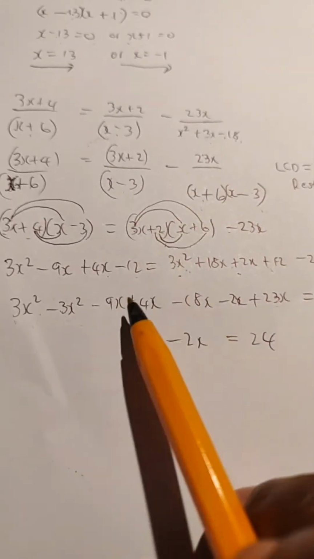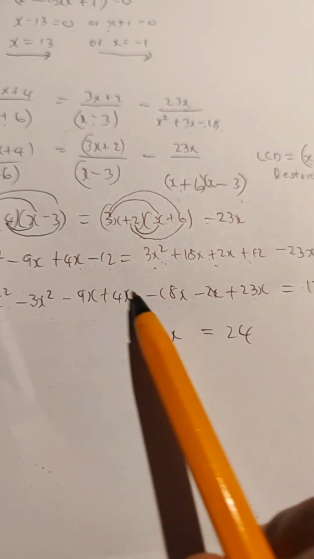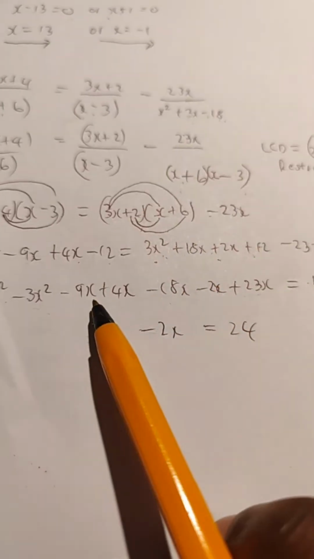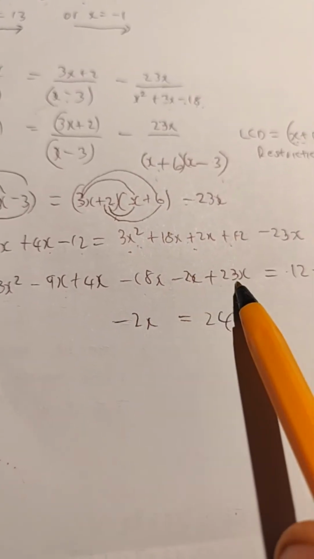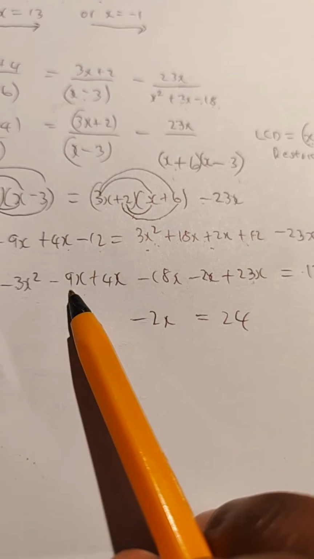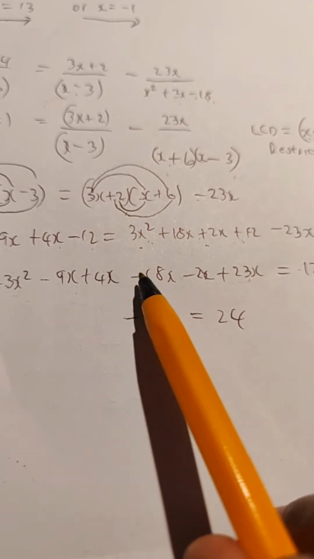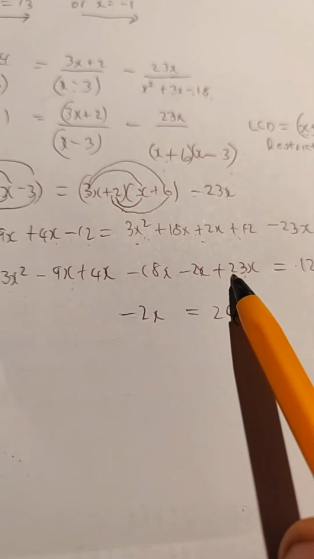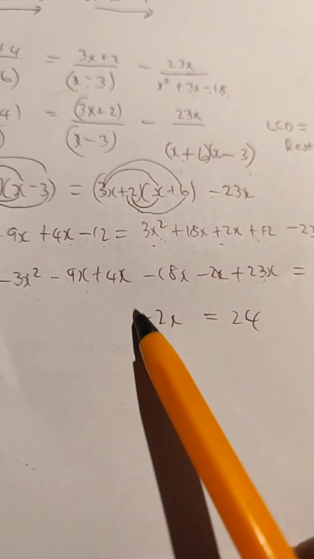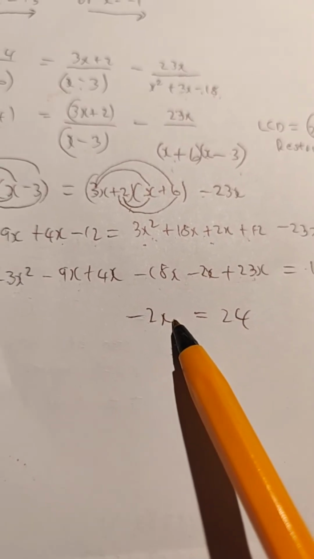Okay. When adding these like terms, guys, take your calculator if you need to. You know that the answer is going to have x in it, but what you do is you take your calculator and you say negative 9 plus 4 minus 18 minus 2 plus 23. Your calculator will give you the answer negative 2, and then you put the x next door to it.